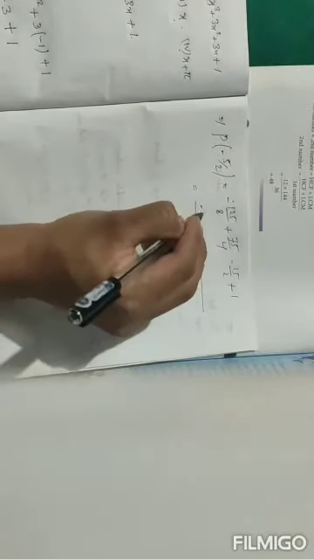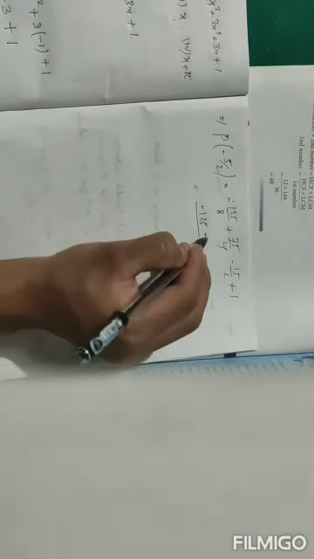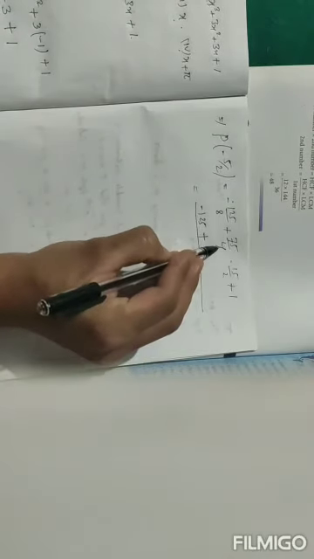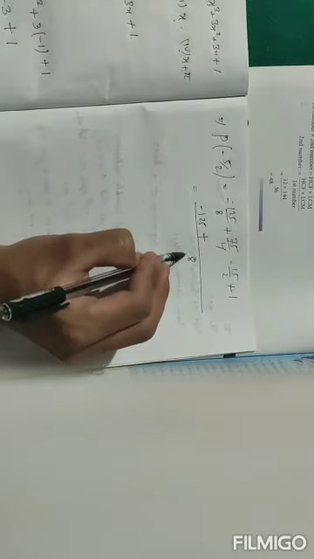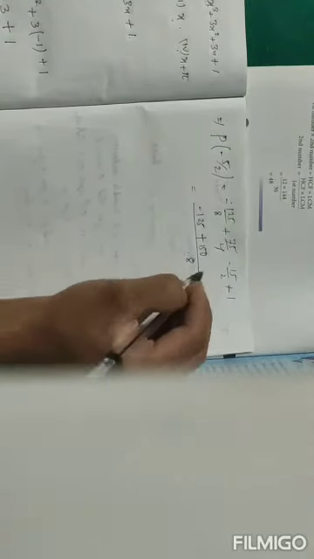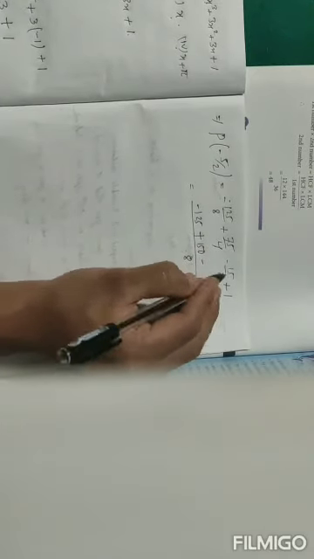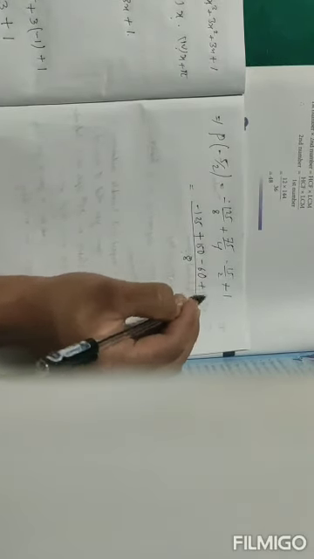You will take the LCM. The LCM is 8. So minus 125, plus, now 4 goes to 8 two times, so with that 2 you multiply: 150. Minus 2 times 4 times 15 is 60, plus 8.